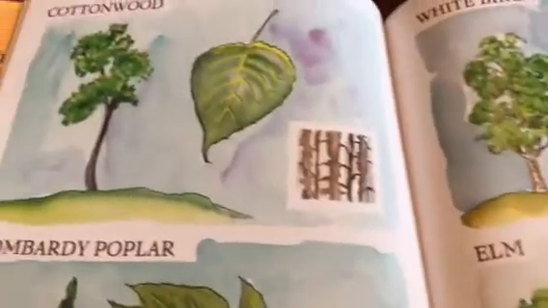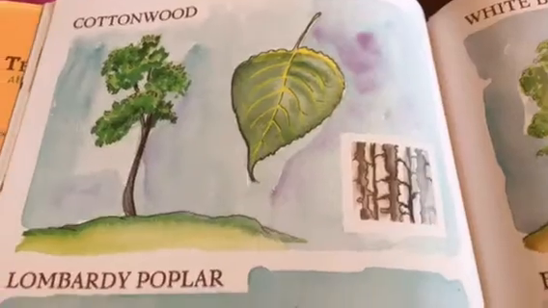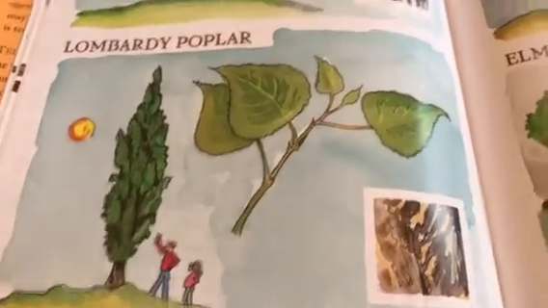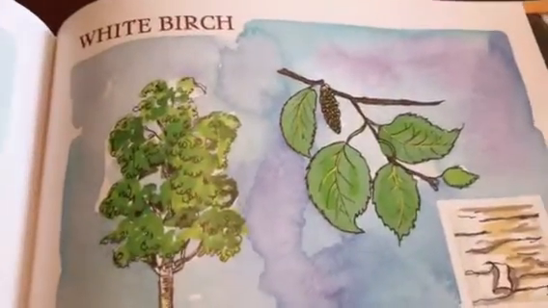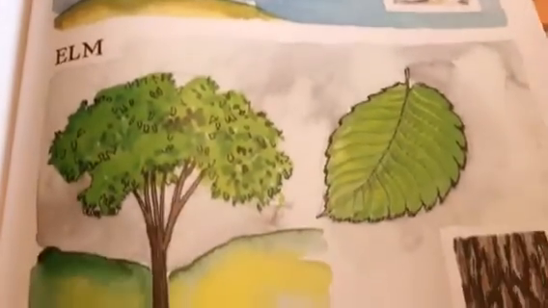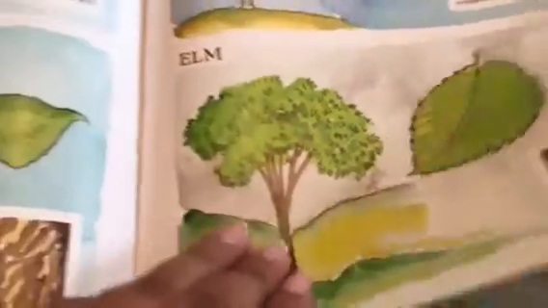And just got some more tree leaves that they're showing that you can use to help identify which tree goes with which leaf.